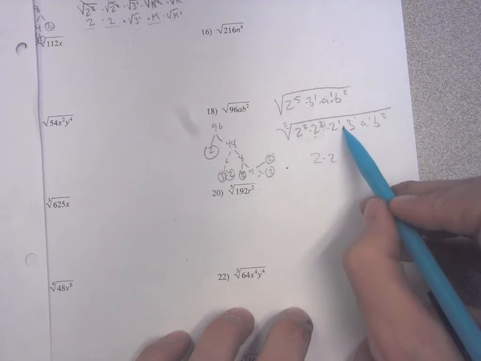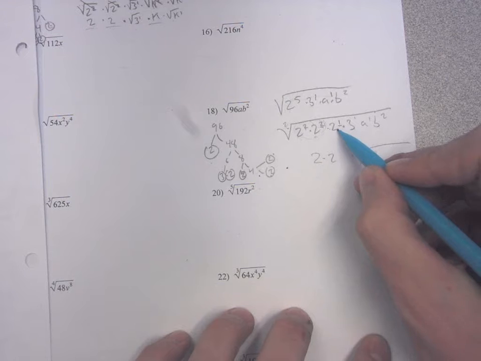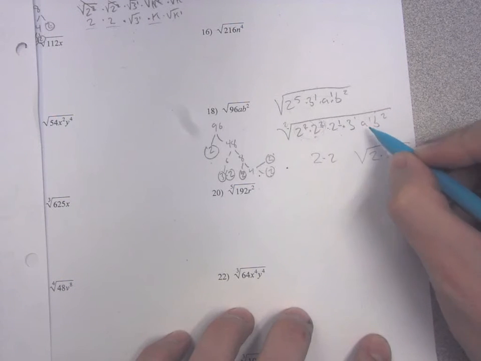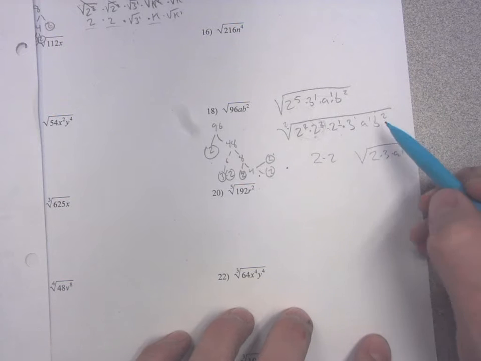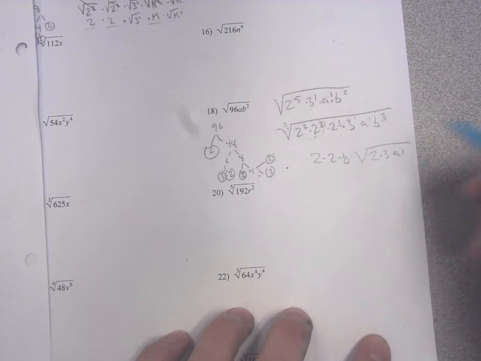Nothing can happen here though, because we're looking at the powers. So inside, I still have a 2 to the 1. I also still have a 3 to the 1, and I also have an a to the 1. But this 2 can cancel with this 2, and I'll have a b on the outside.